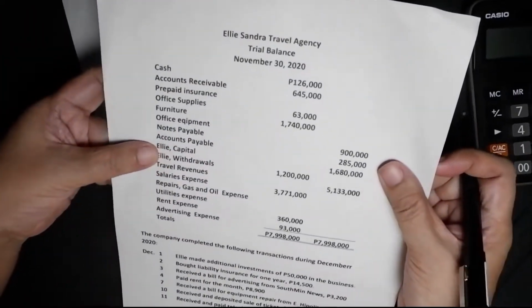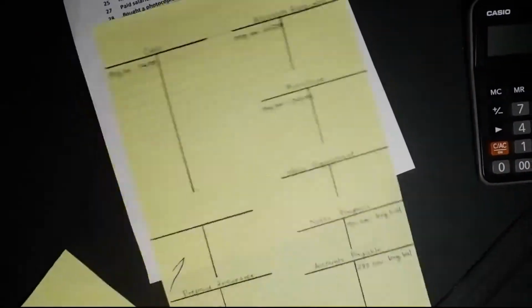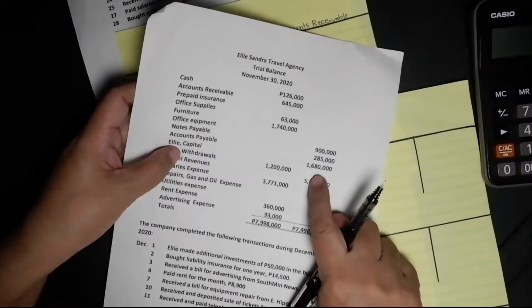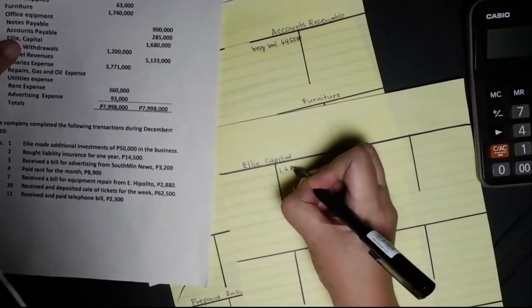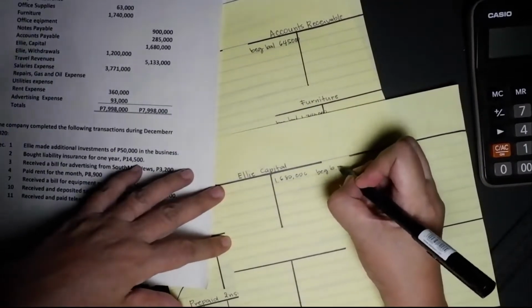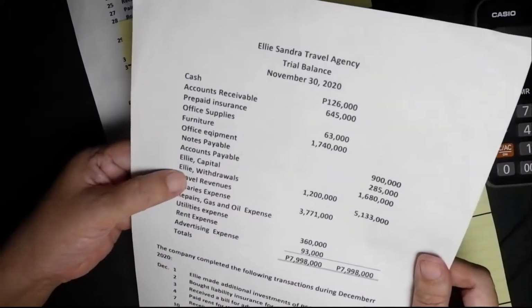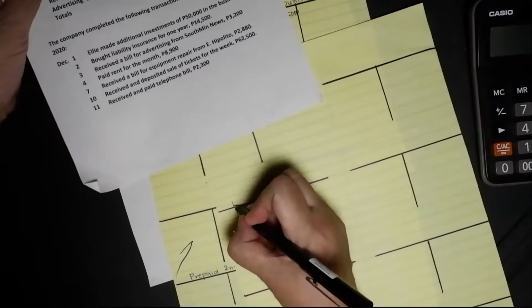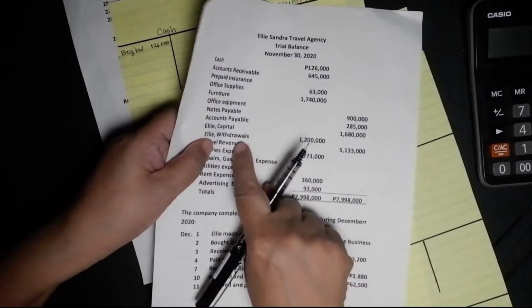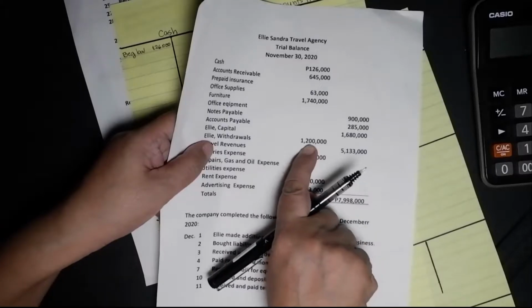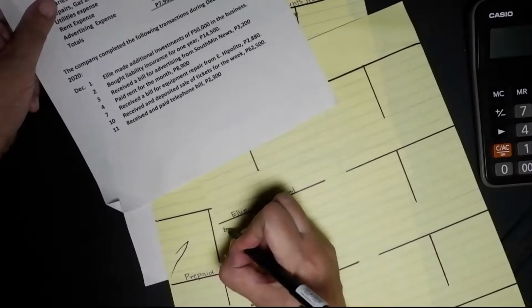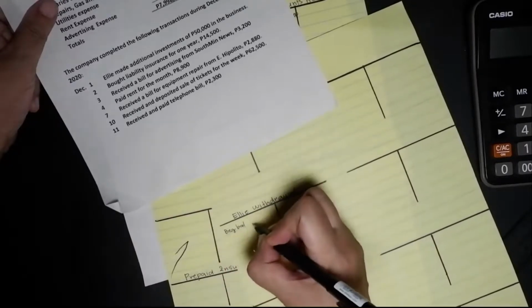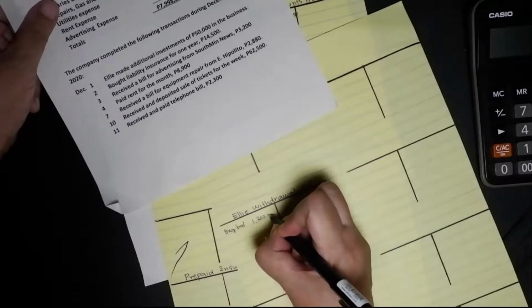Next, Ellie Capital. Ellie Capital, we have 1,680,000 credit. Then we have Ellie withdrawal, on the debit side, 1,200,000 beginning balance.